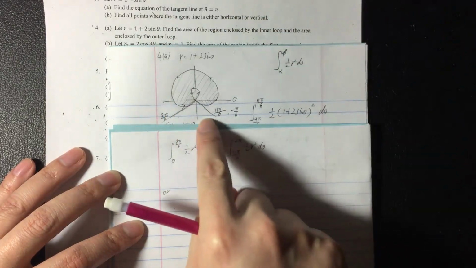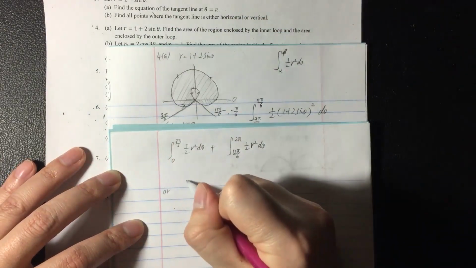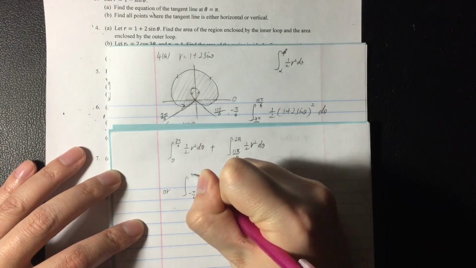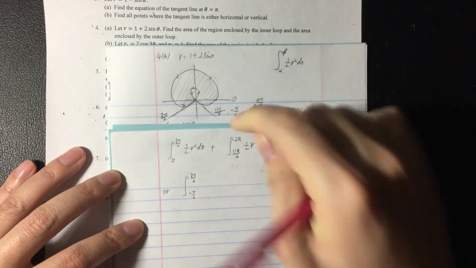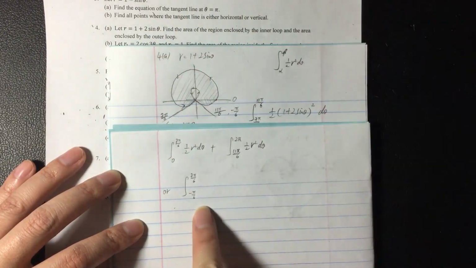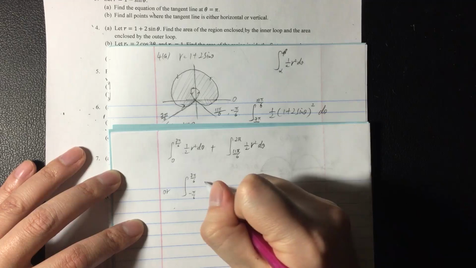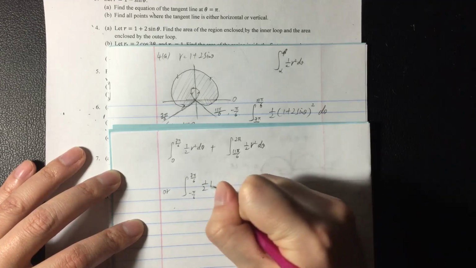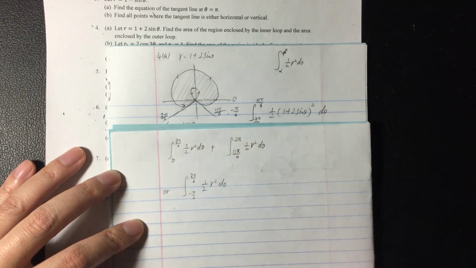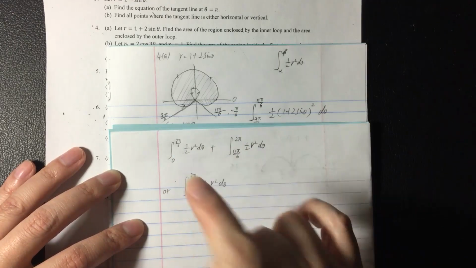From negative pi over 6 to 7 pi over 6, we get exactly the same area. If we solve it this way, we only need one integral, half of r squared d theta. This way is easier than solving two integrals. So let me solve it this way.